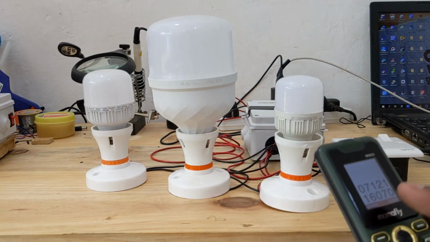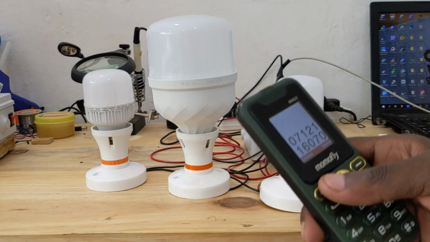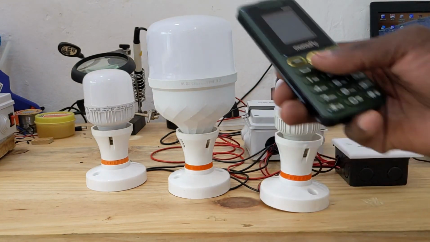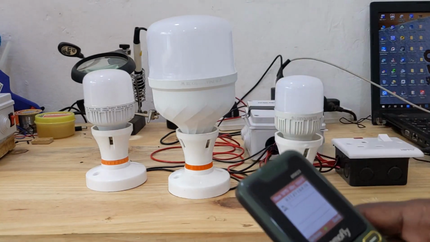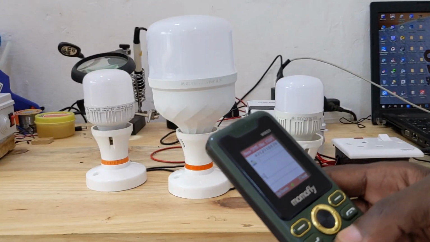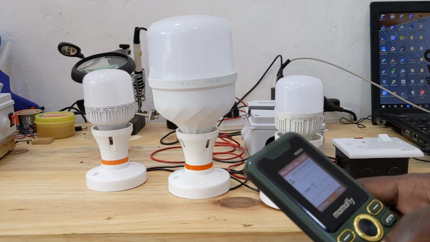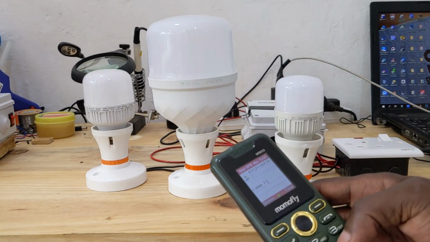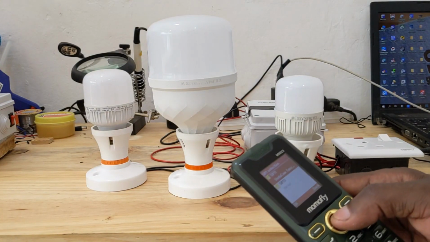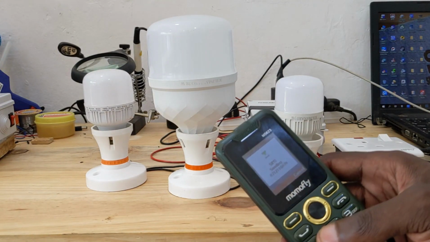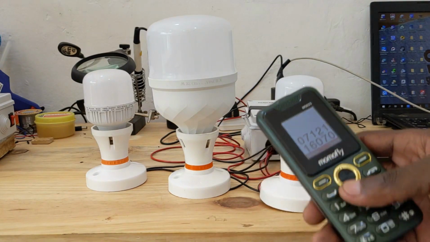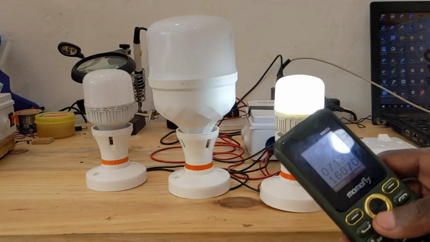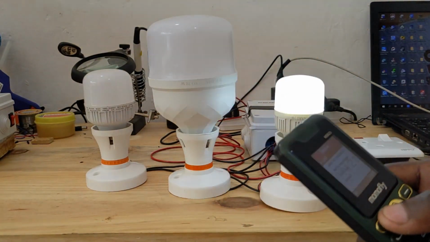So let's get started. Now you need to have a mobile number. This is my mobile number, and I'm going to write an SMS to turn on one by one. First, let's get started with lamp 1. I'm typing lamp 1 on, and then send. After sending the SMS, the lamp will be on. As you see, the lamp is now on.